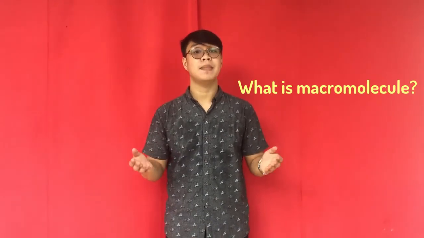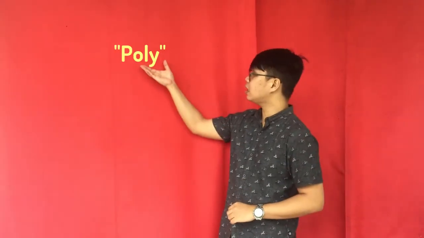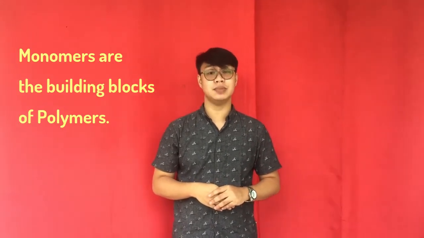What is macromolecule? Macromolecule from the root word macro, which means big. Biological molecules are big molecules. Macromolecules are also called polymers. Polymers from the root word poly, which means many. Polymers are made up of subunits called monomers. In short, monomers are the building blocks of polymers.